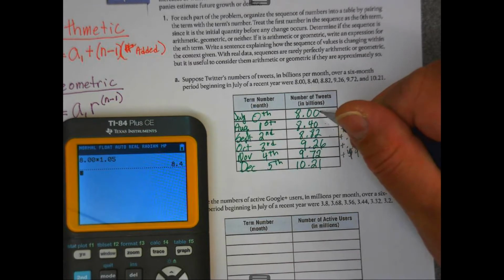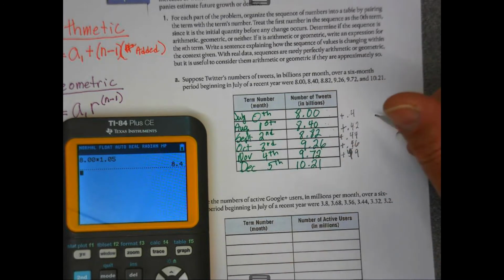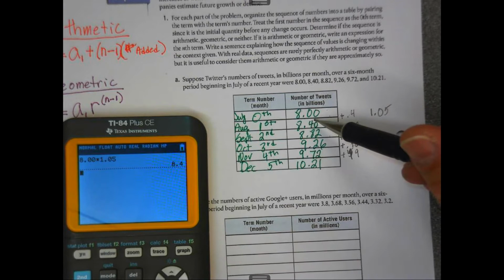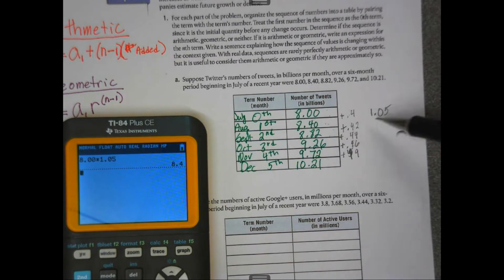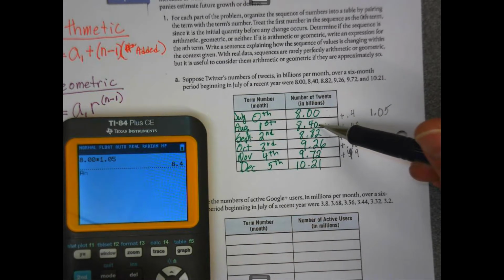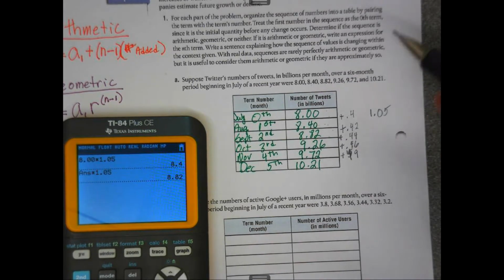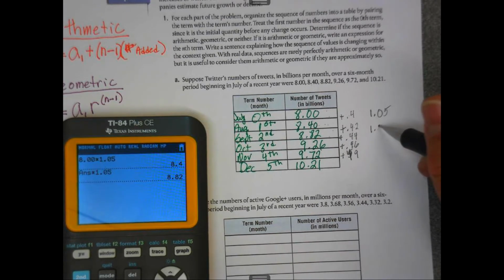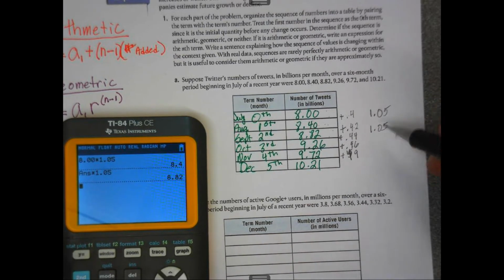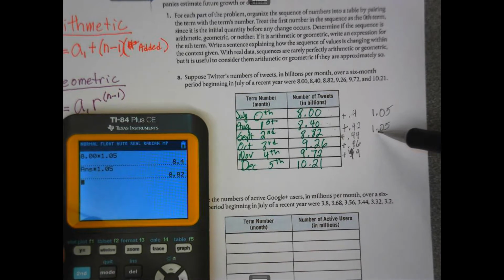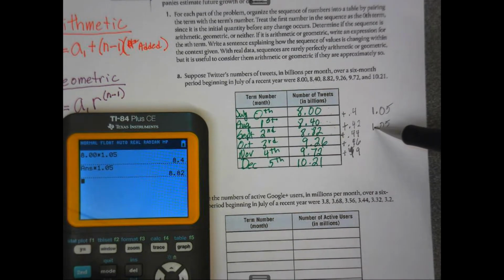So to get from the 0th term to the first term, I can multiply by 1.05. Okay, to get from the first term to the second term, let's see if this works. Times 1.05, and I get 8.82. So it really looks like it's going to be a multiplication of 1.05.